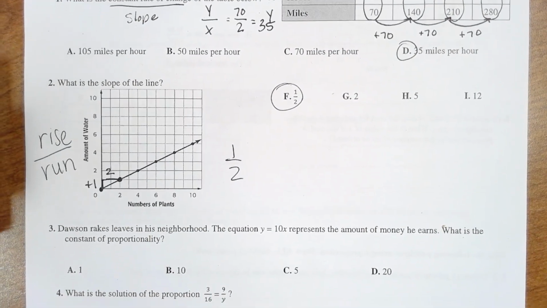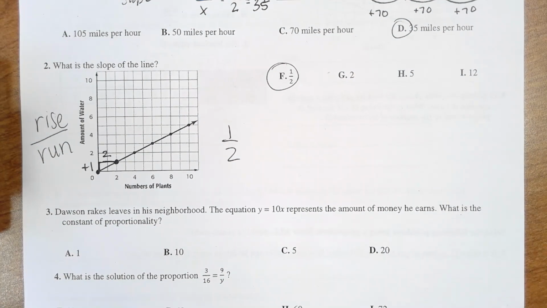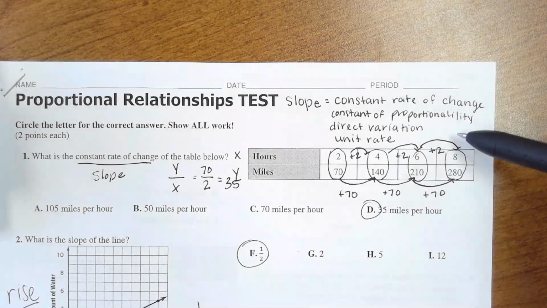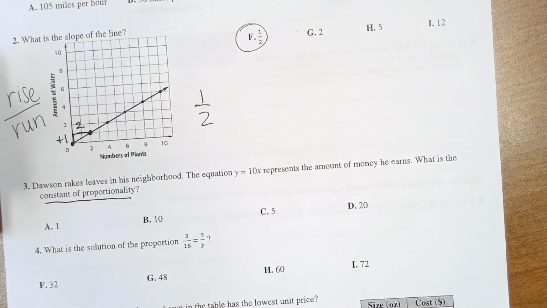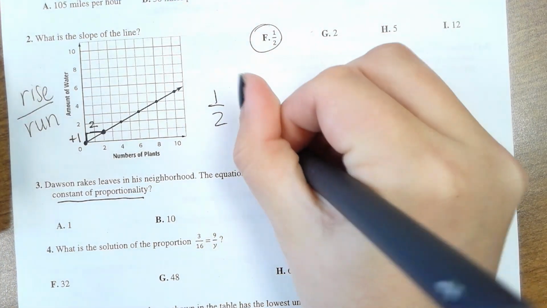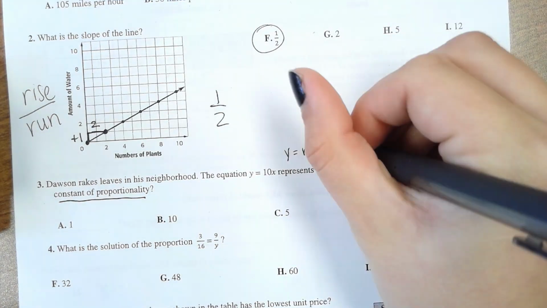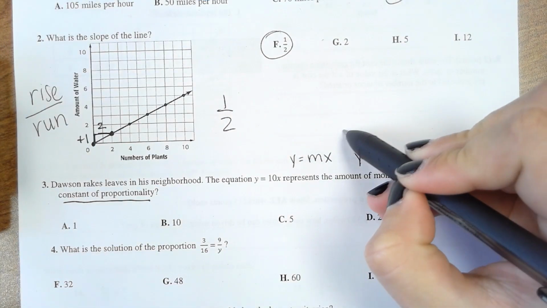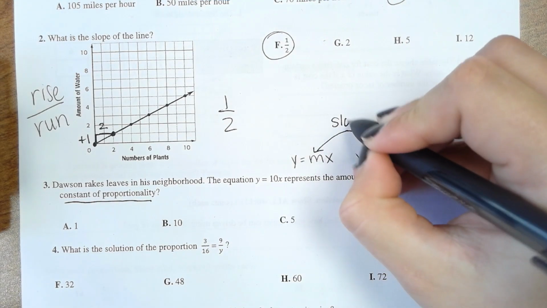All right, next one. Dawson rakes leaves in his neighborhood. The equation y equals 10x represents the amount of money he earns. What is the constant of proportionality? So again, here's one of those words that mean what I talked about up here, slope. And remember, our slope equation, or we talked about it with direct variation, is y equals mx. Or if we were talking about direct variation, it would be y equals kx. And the number, or the letter, that's attached to our variable x here is represented by slope.